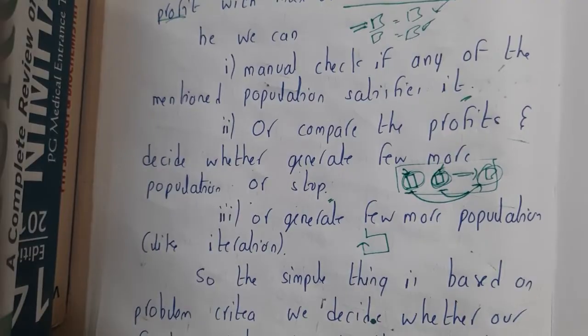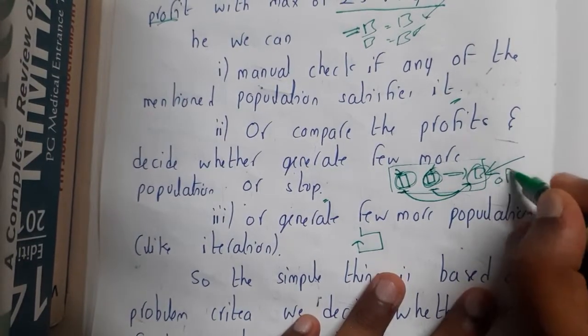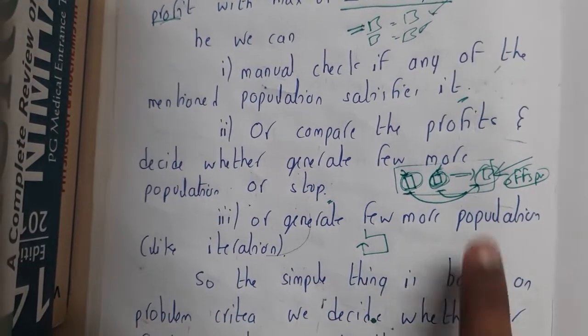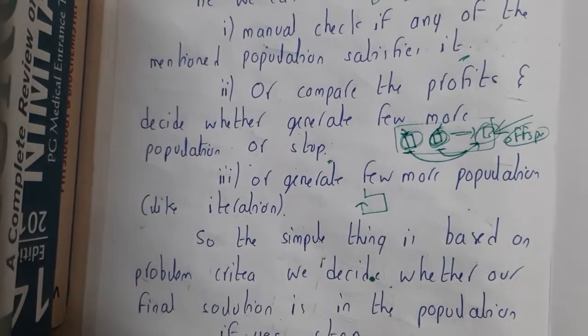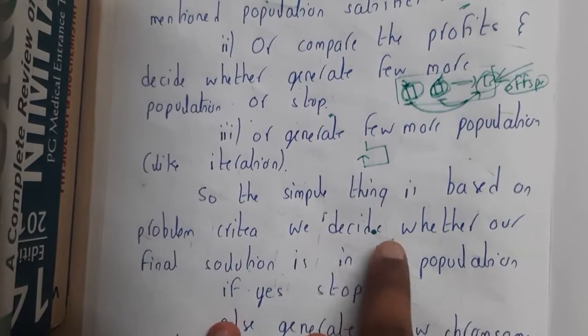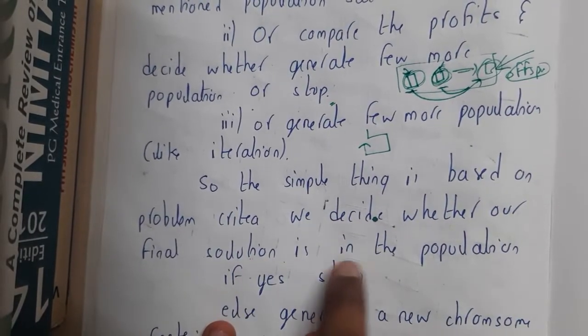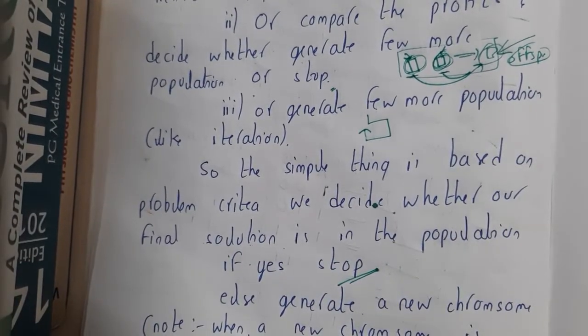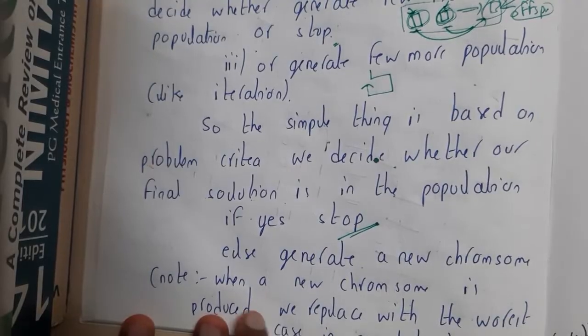Here, instead of calling it a child, we will call it an offspring, guys. Remember the terminology. Based on that, you continue the iterations. The simple thing is, based on the problem criteria, we decide whether our final solution is in the population. If yes, we will stop. Basically, if we reached our goal, we will stop, else we will generate a few more chromosomes.